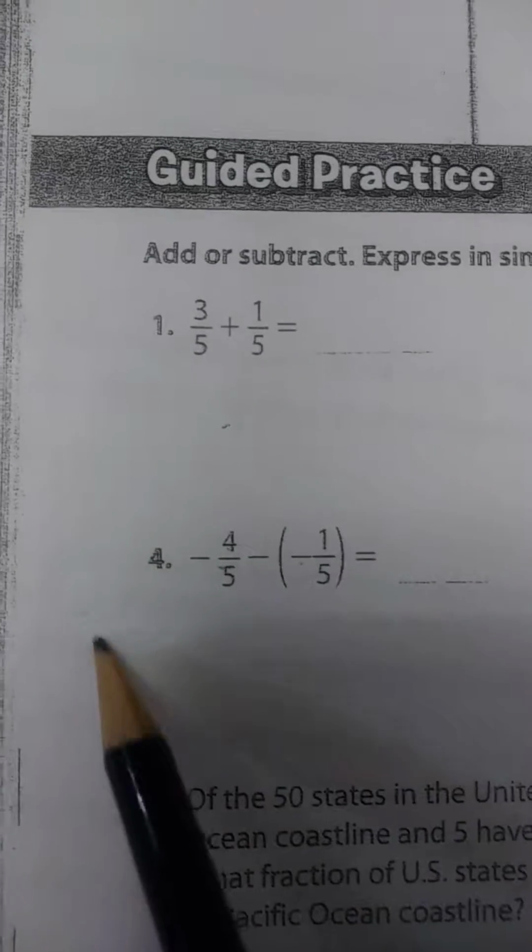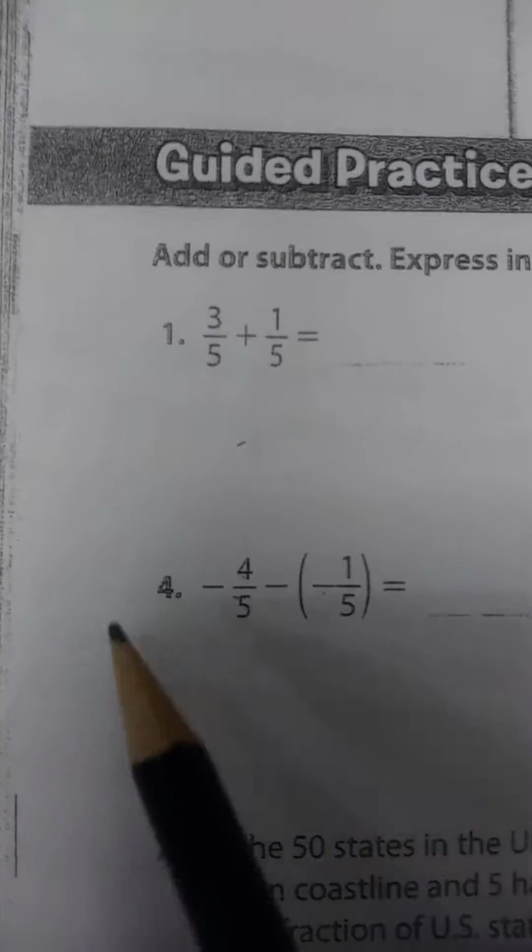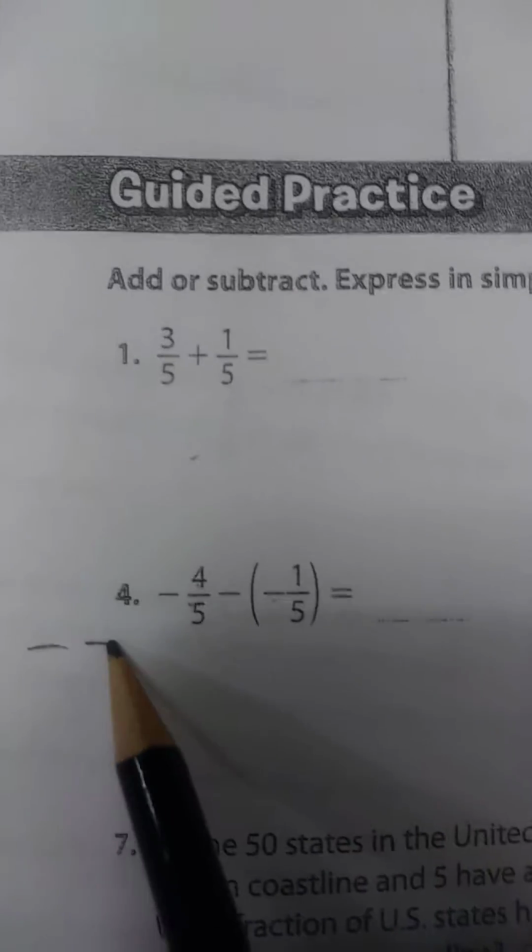Remember, when we're multiplying, negative and negative gives me positive. Positive and negative gives me negative. Negative and positive gives me negative. And positive and positive gives me positive.